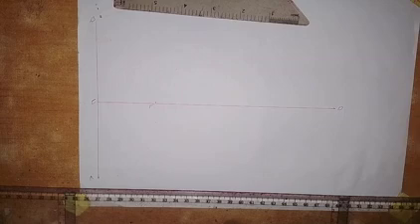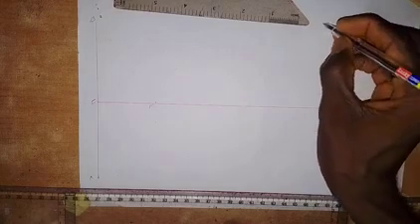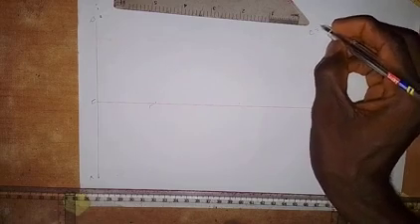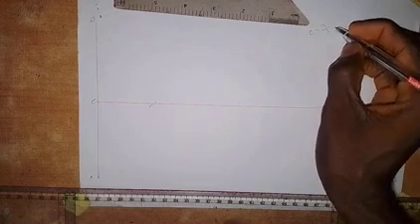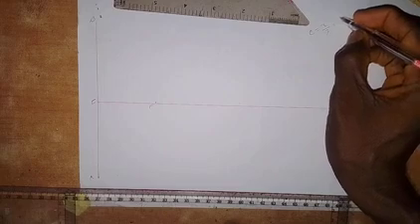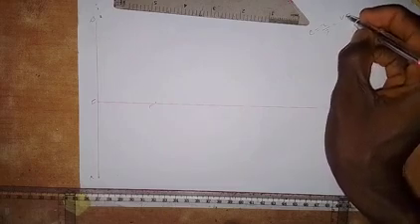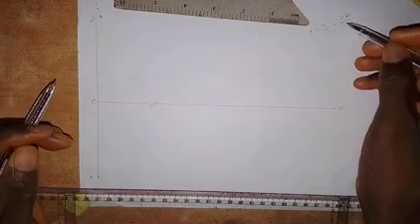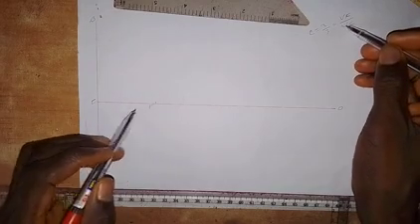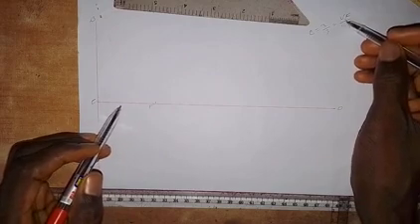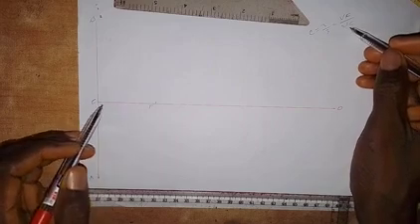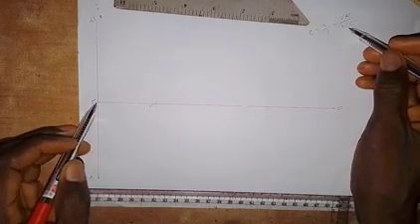Now we need to position the vertex of the ellipse, and to do that, we go by the eccentricity we are given. So eccentricity e is equal to 2/3, which is equal to VF over VC. Which means that the focus should be 2 divisions away from the vertex, and the vertex should be 3 divisions away from the directrix, from this point C.